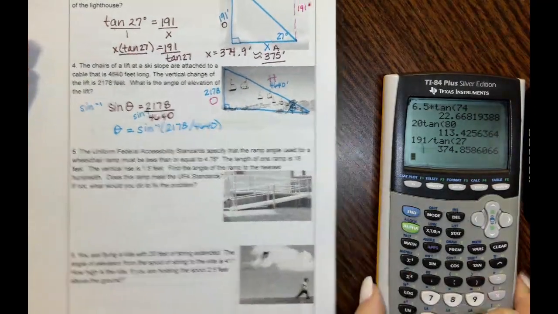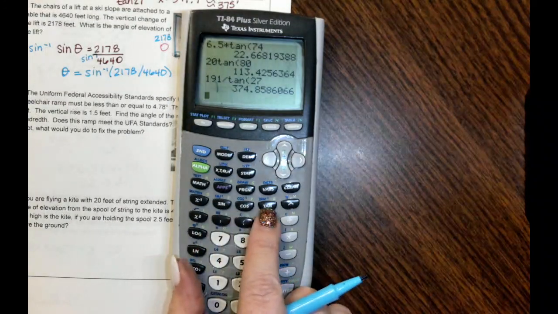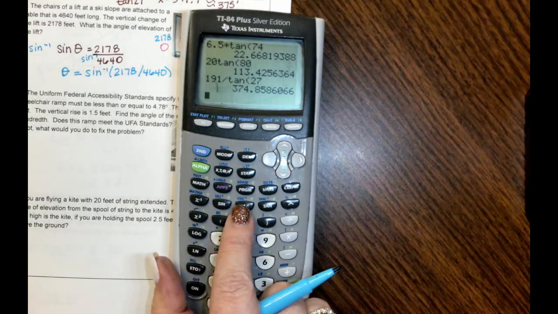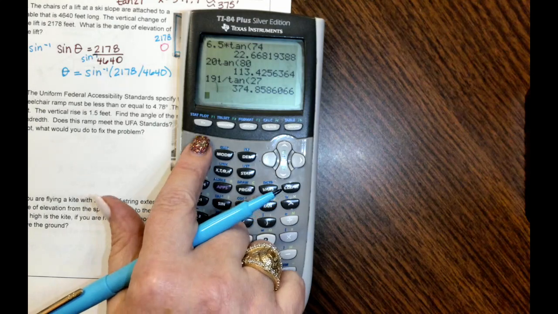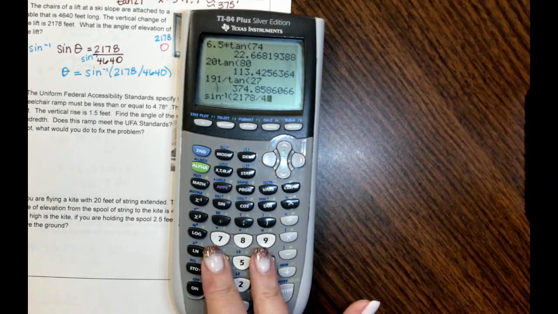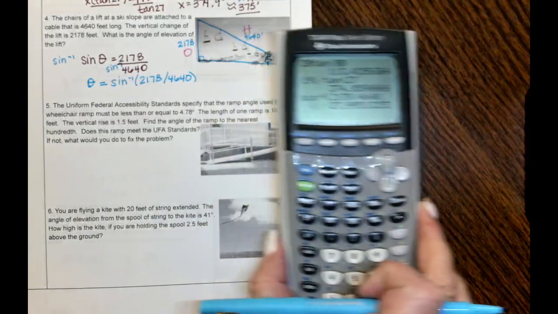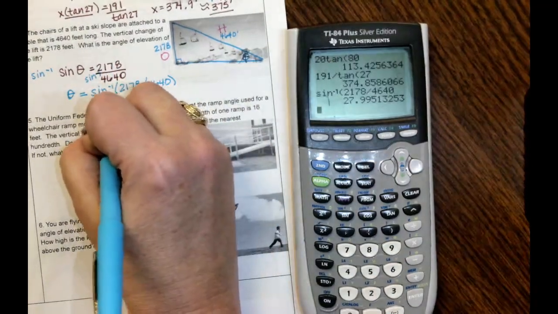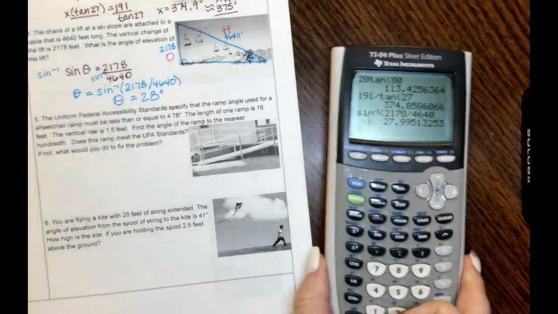Now remember your inverses. They're right here. In blue, right above the sine, cosine, and tangent is your sine to the -1, cosine to the -1, and tangent to the -1, or your inverse. So you hit second sine so that you can get your inverse sine, and then 2178 divided by 4640. And you find out that the angle is 28 degrees. So that is a 28-degree incline. Okay, that's your angle of elevation of the lift.